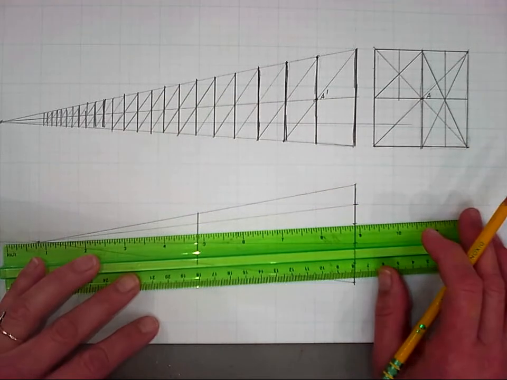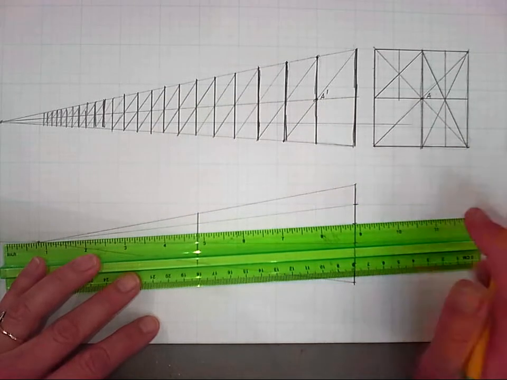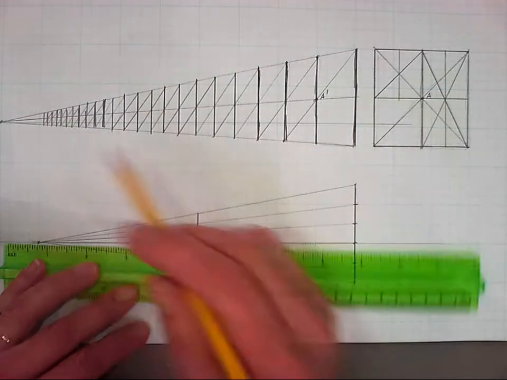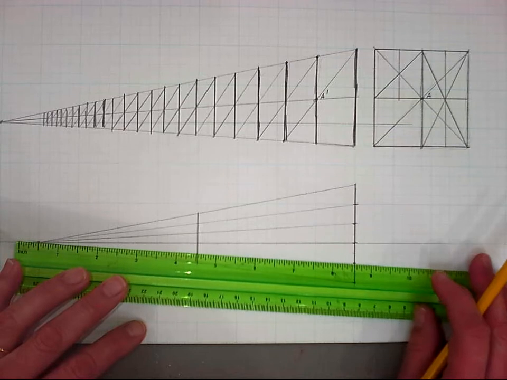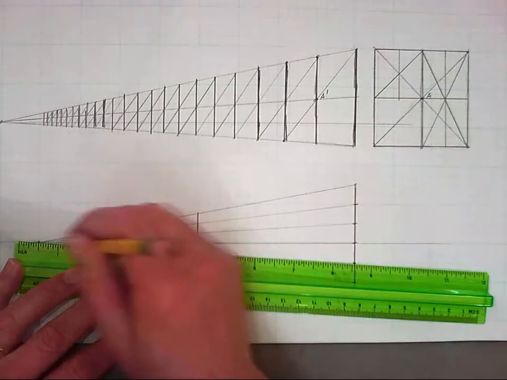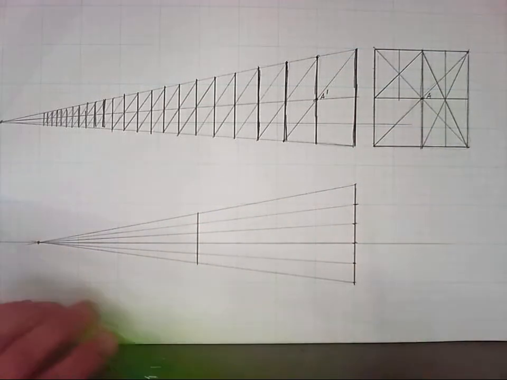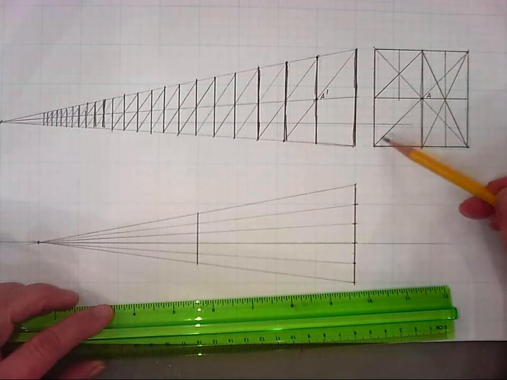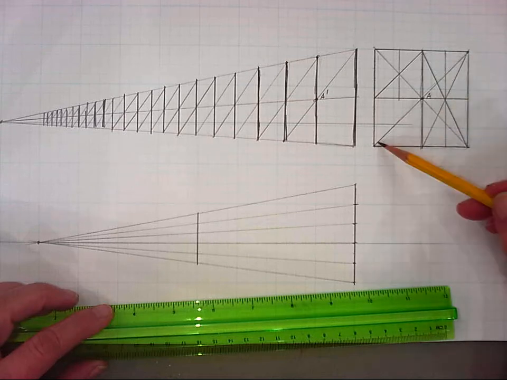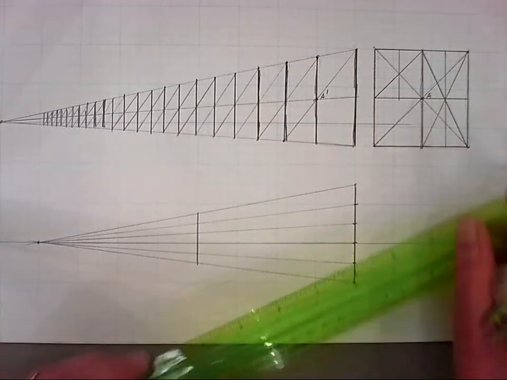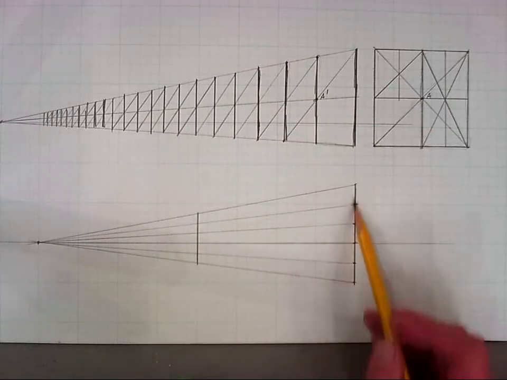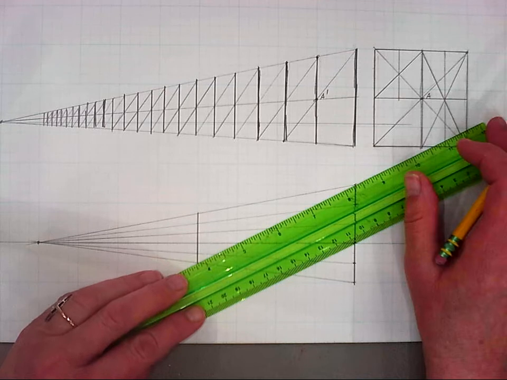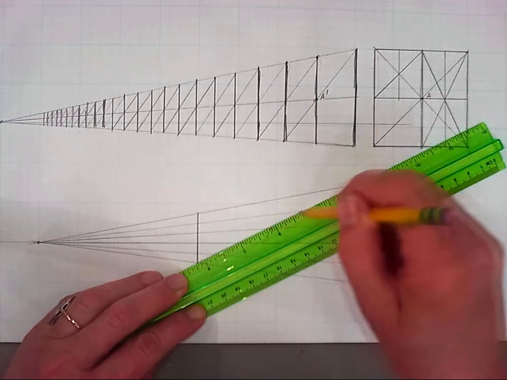Okay. Connecting them with the vanishing point. This happened to be the horizon line, which is okay. Doesn't have to be, but it just happened to be. And now, knowing that principle, that you can divide anything, a rectangle or a square, by drawing a diagonal. So this is like a rectangle in perspective. So I'm connecting these two with a diagonal. Okay?